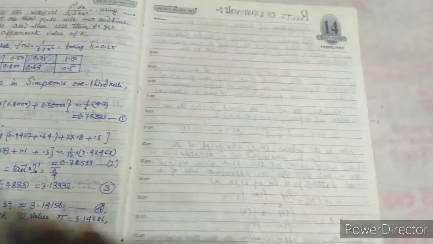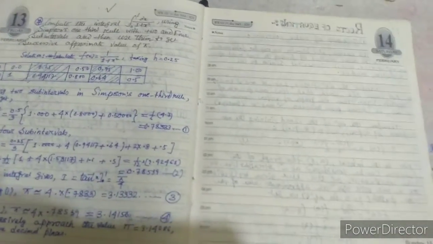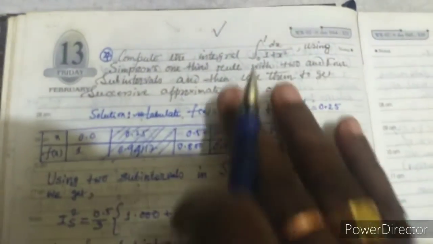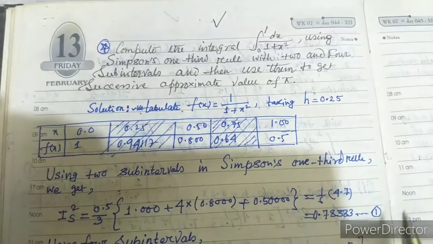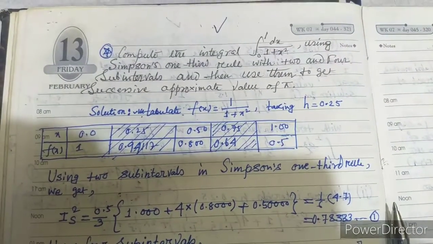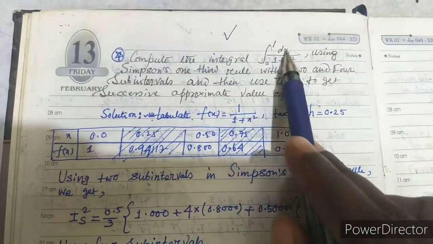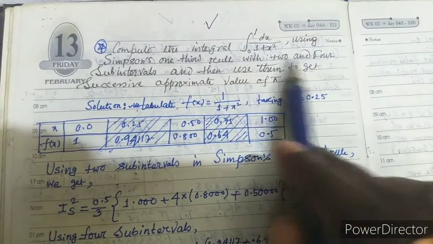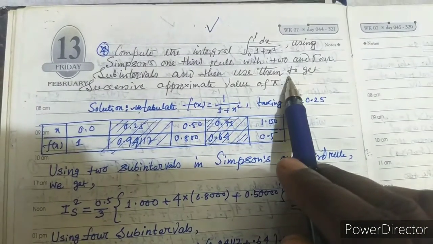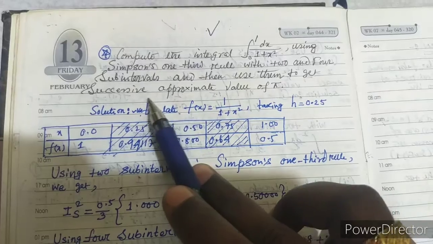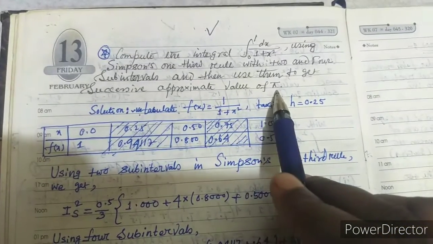Okay, and now I also introduce another problem. See, in my book the question is: compute the integral from 0 to 1 of dx by 1 plus x square using Simpson one-third rule with 2 and 4 sub intervals, and then use them to get the successive approximate value of pi also.